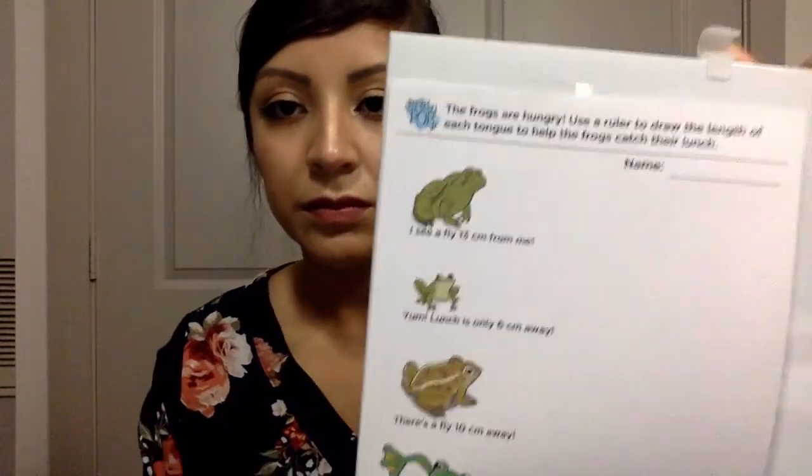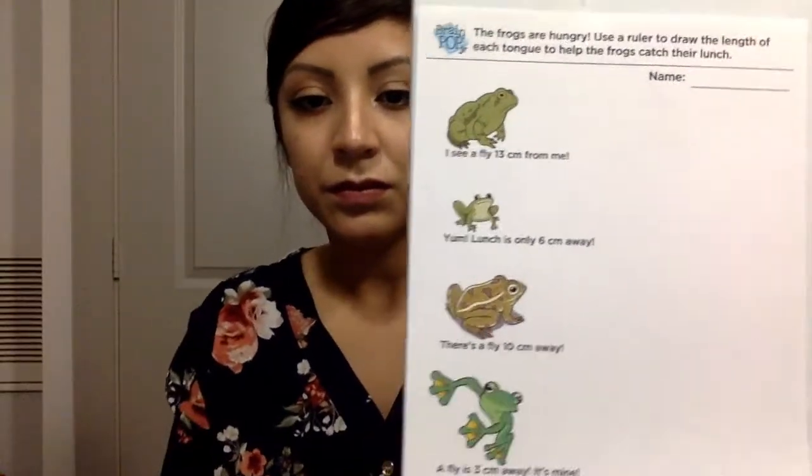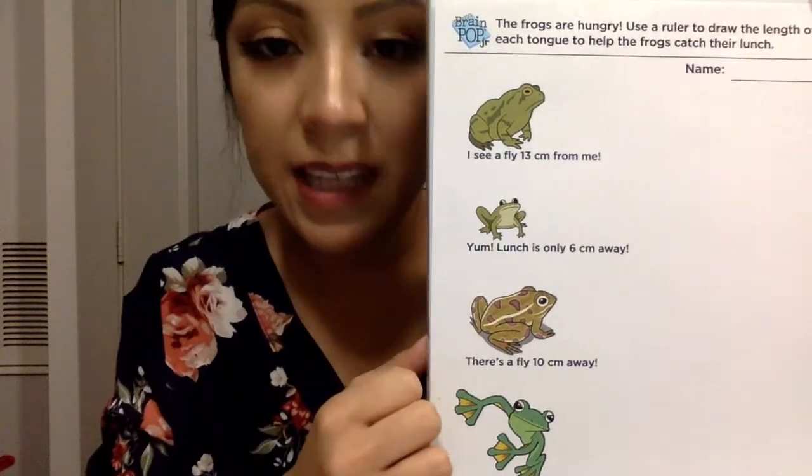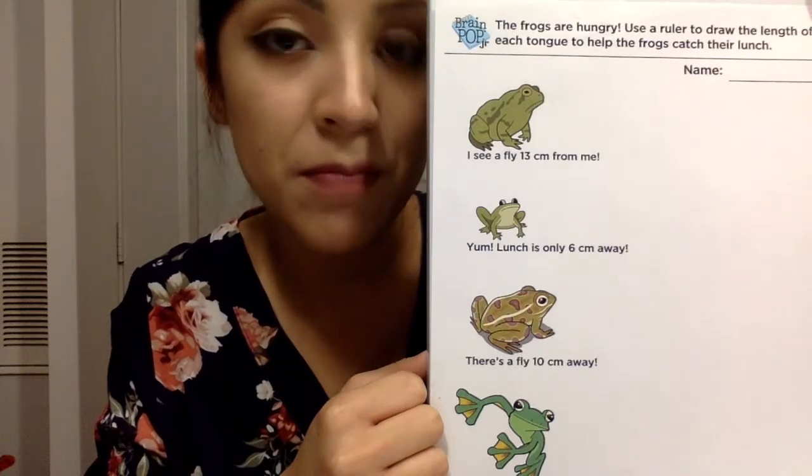So we see that we have 4 frogs. And since this is a video, I will make it a little bit easier to hold up and write on by taping it to a board. So let me go ahead and get my tape dispenser out, and I will tape this onto this board. It'll make it easier to see. Okay, so the first frog says, I see a fly 13 centimeters from me.